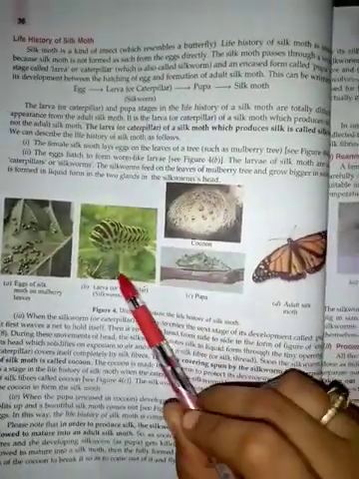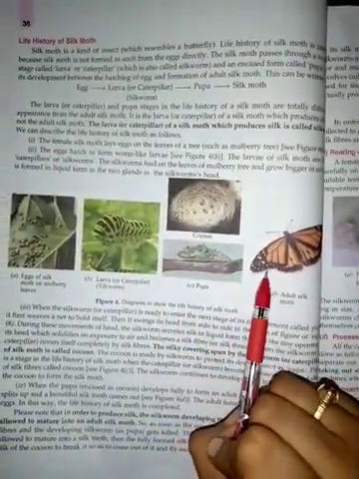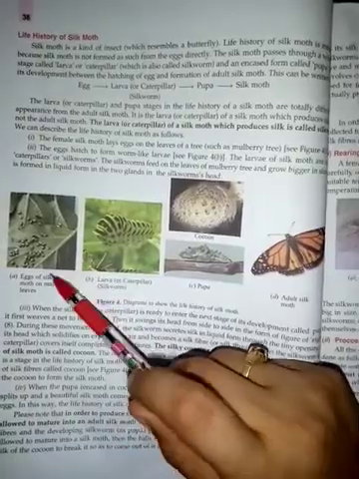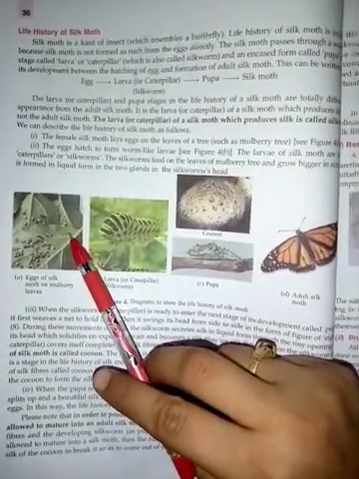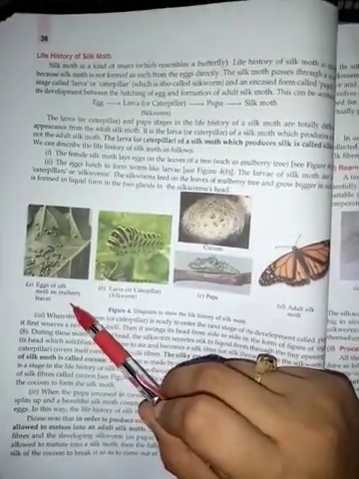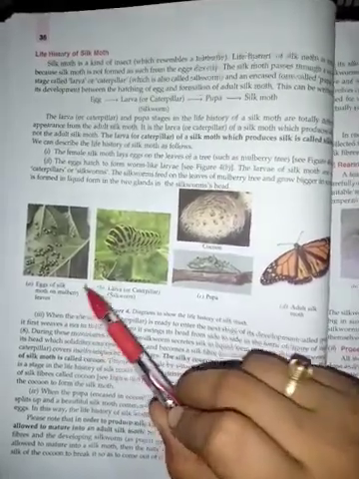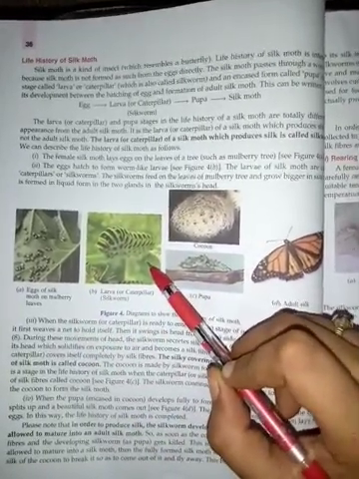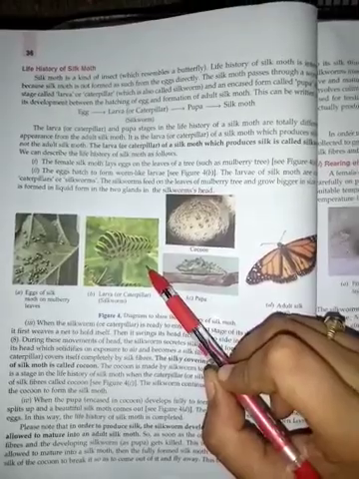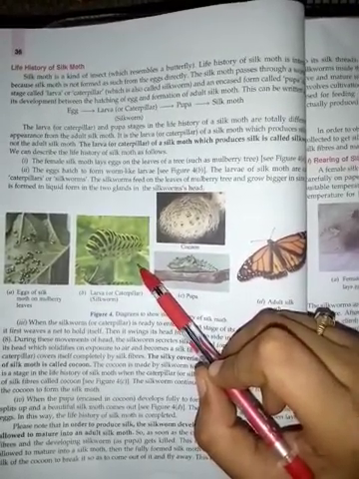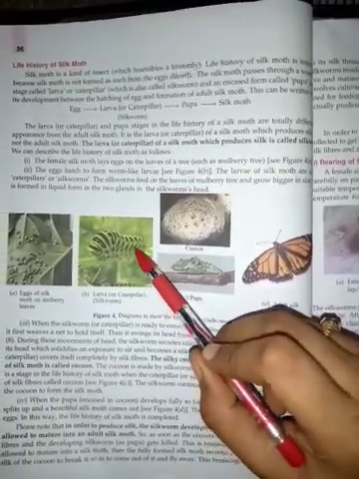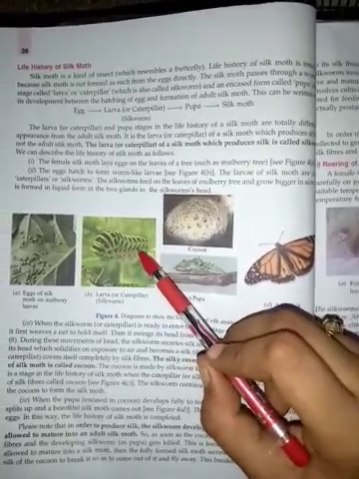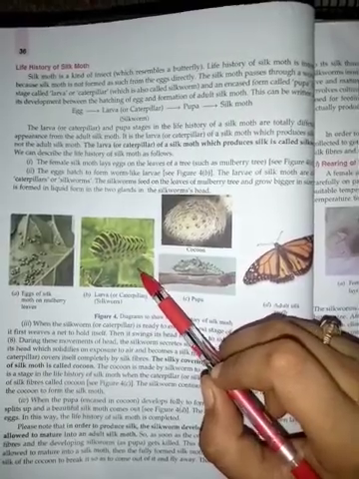So see, this is a diagram to show the life history of the silk moth. First of all, the female silk moth lays eggs on the mulberry tree. See, this is the egg of the moth on a mulberry tree. Then these eggs grow and convert into the larva of a silkworm. The larva or caterpillar of a silk moth which produces silk is called a silkworm. See students, this is a silkworm. It is a larva.